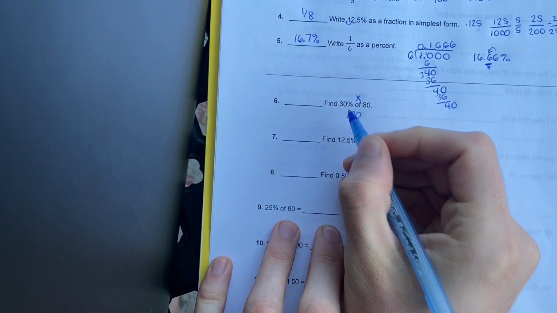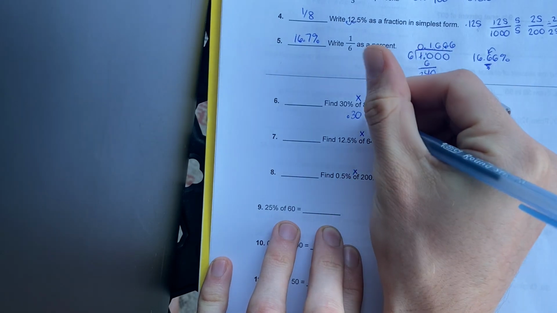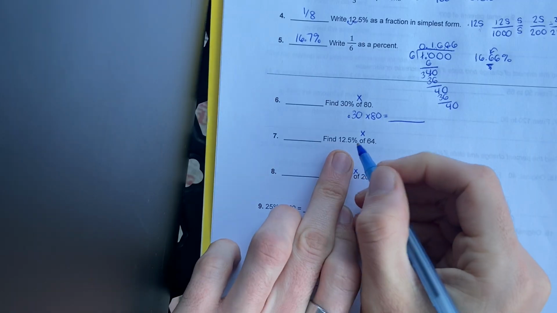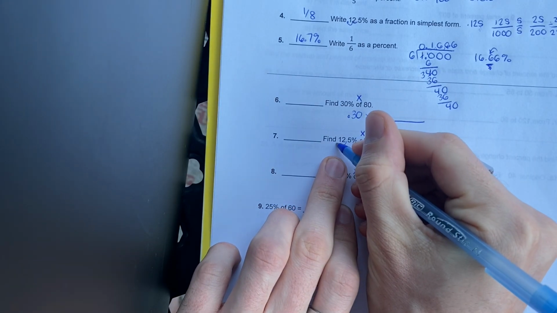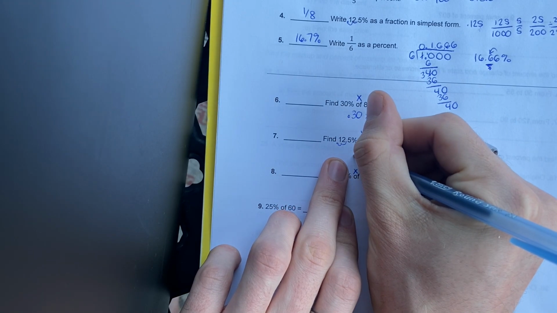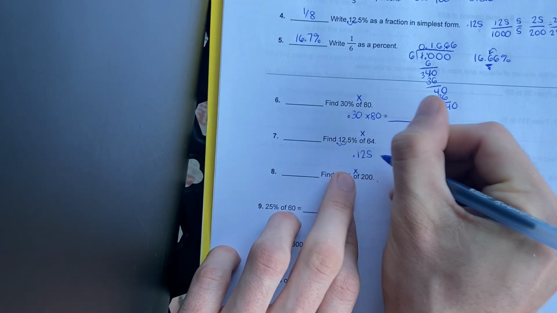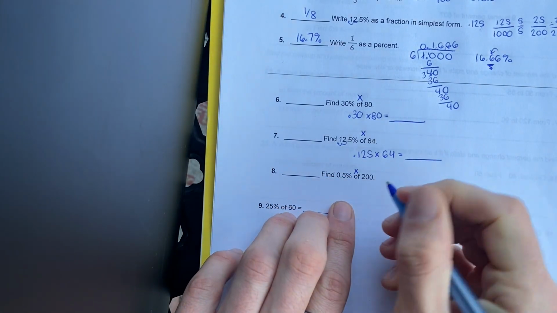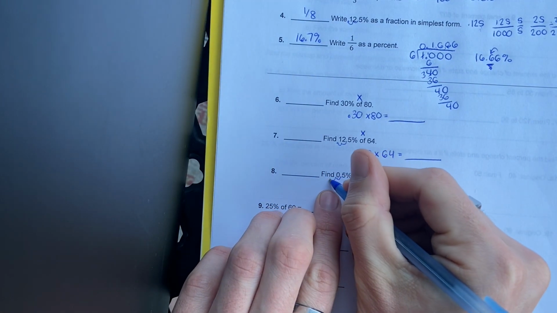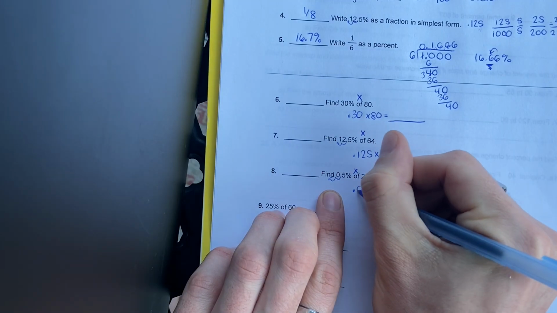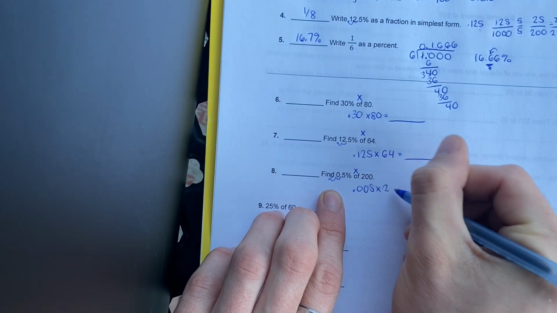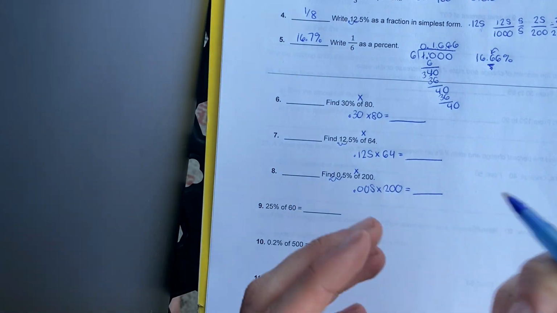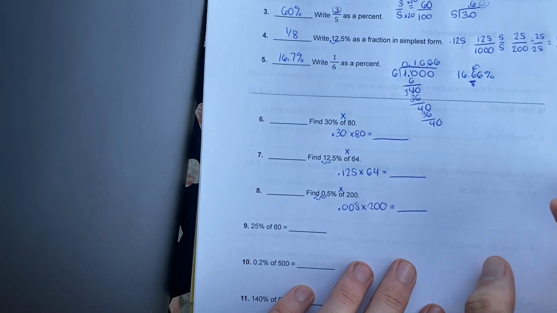So we need the percent into a decimal. So 0.30 times 80 equals what? This one here, we need to move over 1 and 2. So 0.125 times 64 equals what? And this one here, 0.005 times 200 equals what? So that's what essentially we're looking to do. That's what it's asking us to do.